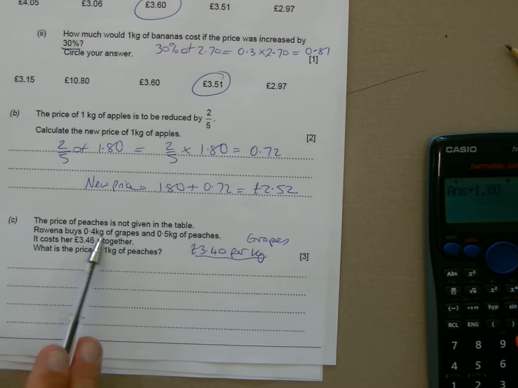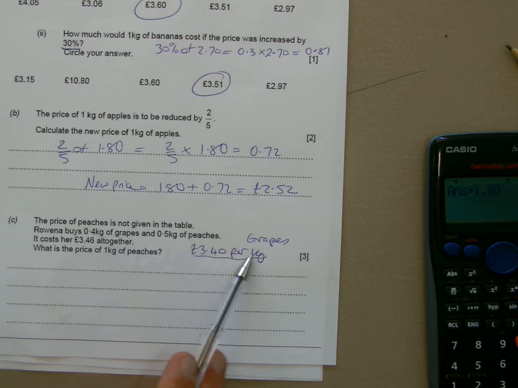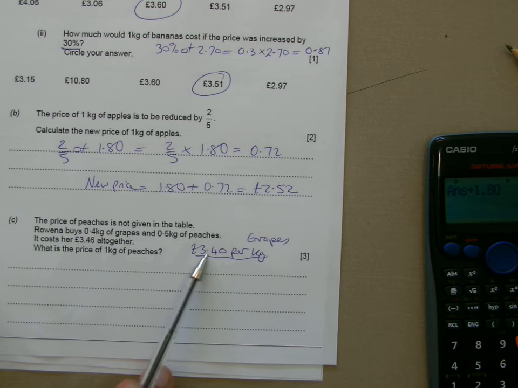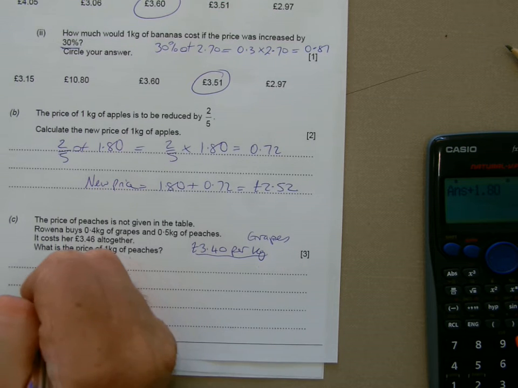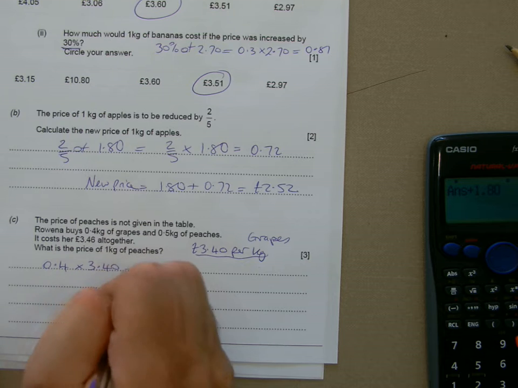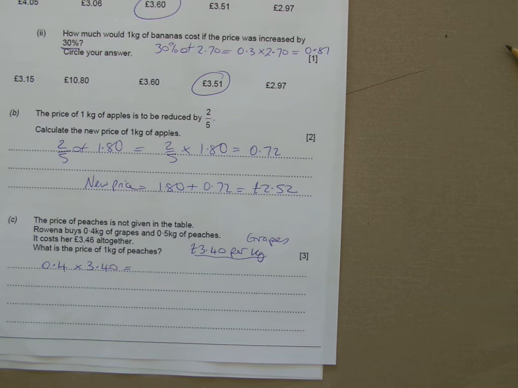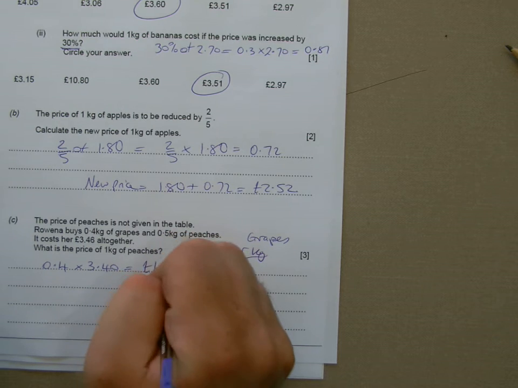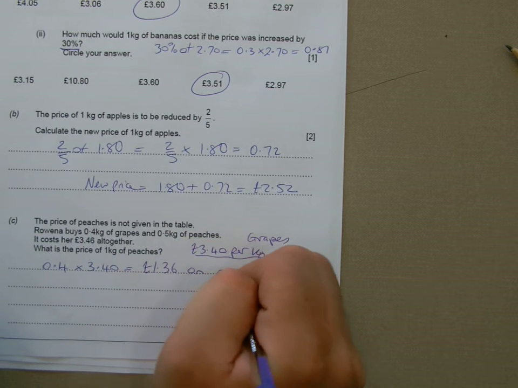Now that's for 1 kilogram, so to work out what 0.4 kilograms is, we just need to times this by 0.4. We'll see how much she spent. If I do that in my calculator, it comes out to be £1.36 on grapes.